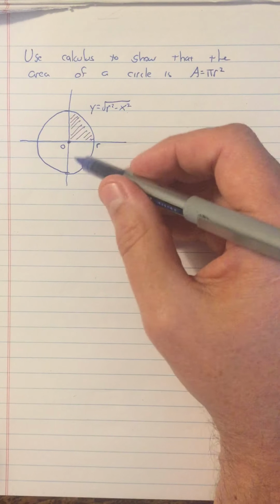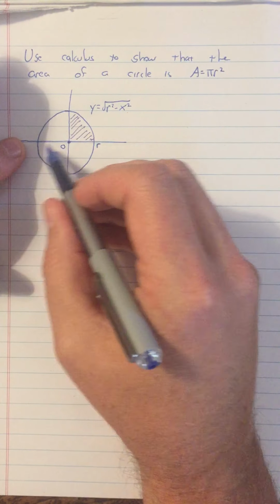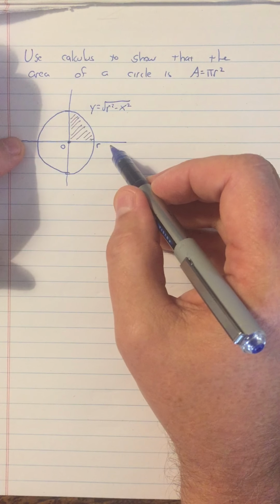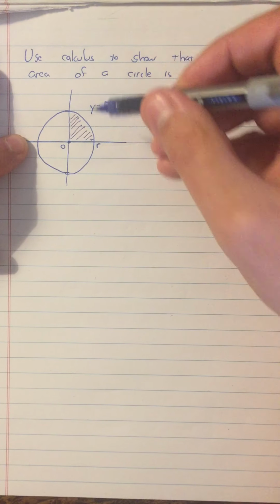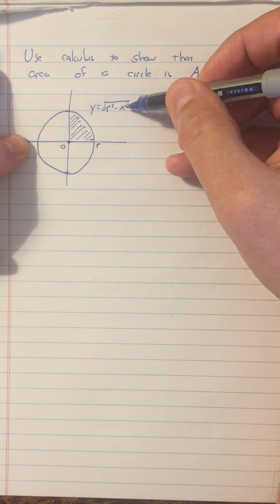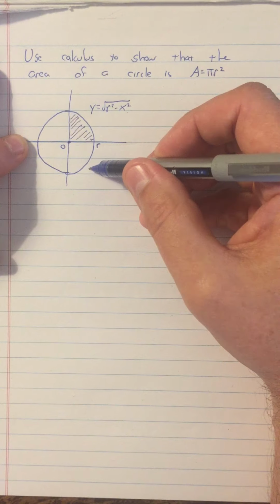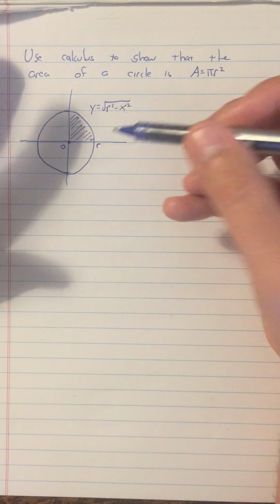And the other thing I'm going to do is not worry about the part below. So technically, if I conceive this area in terms of an integral, it will be the integral from -r to r of the top function minus the bottom function. So it would be square root of r squared minus x squared minus negative square root of r squared minus x squared, which is the bottom half of the circle. All right, but we're not going to do that.